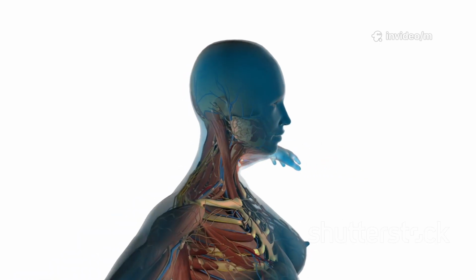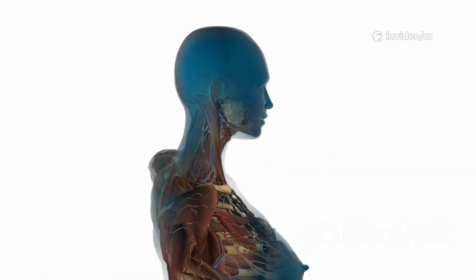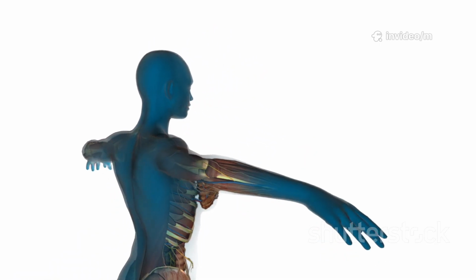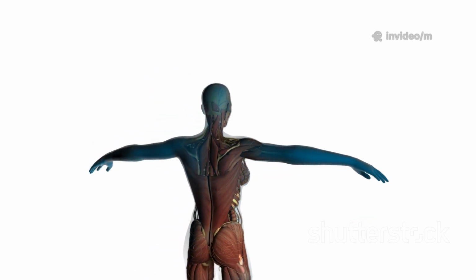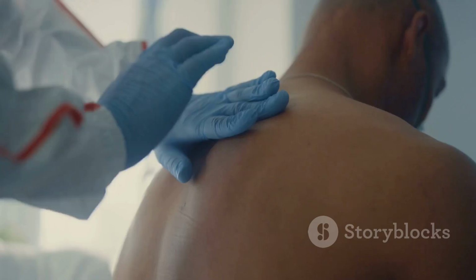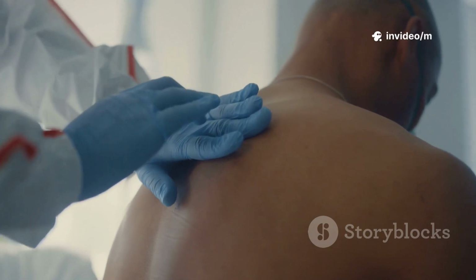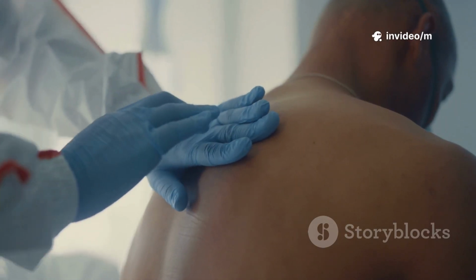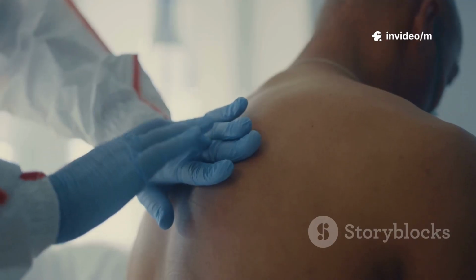Who needs this? Students learning anatomy, clinicians diagnosing shoulder pain, surgeons repairing fractures, physical therapists rehabbing injuries. The location of a fracture can show which muscle functions are compromised, guiding a targeted recovery plan.